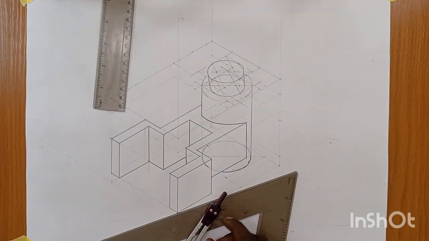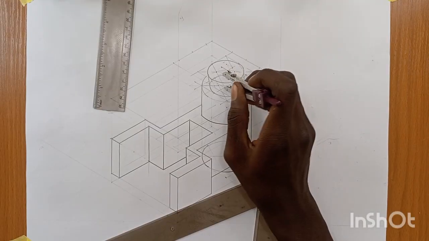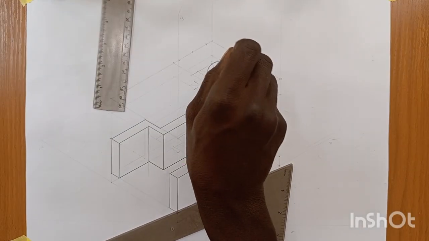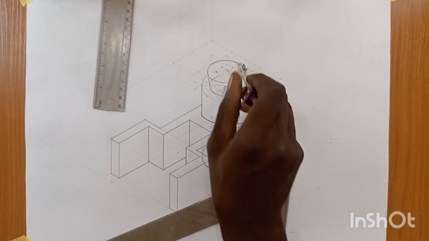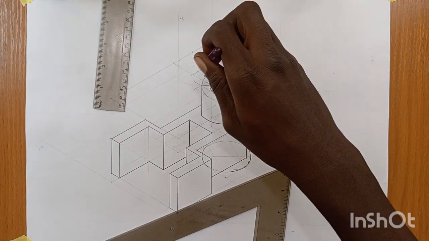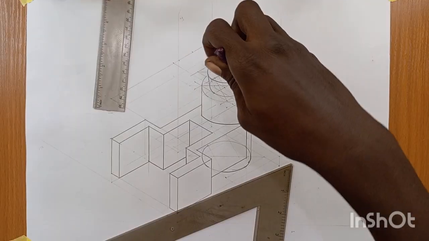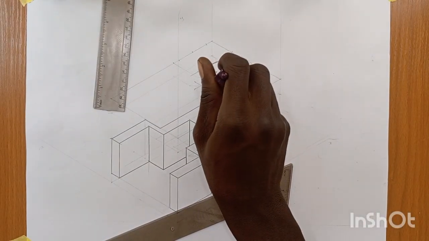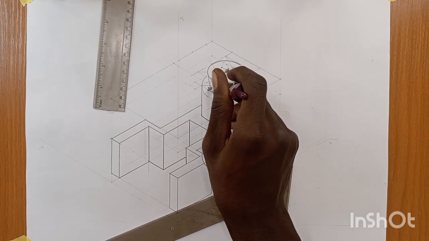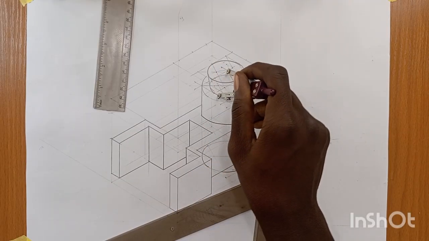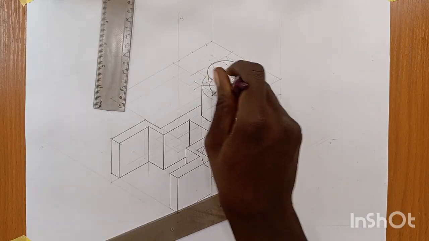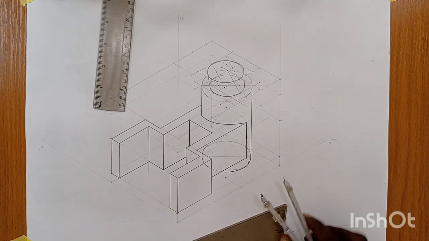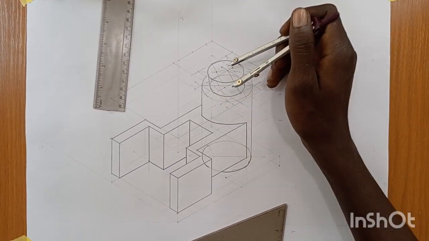So you can now darken everything. So for this one, you can make it more dark than this. Make it more dark as it should be. Here, center. Connect these 2 points. Make the lines more dark. And here with this at center, you can make this line darker because it is visible. It's the only thing that we can see clearly. Okay, that is it. Now we make this cylinder also darker because this can be seen.